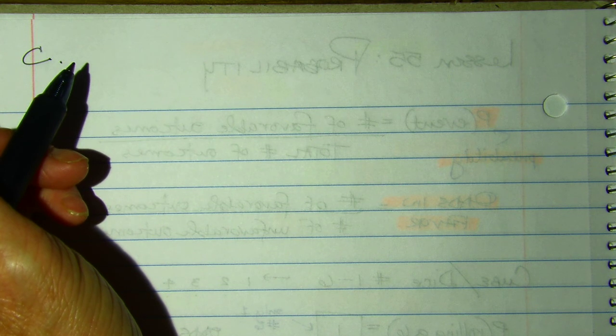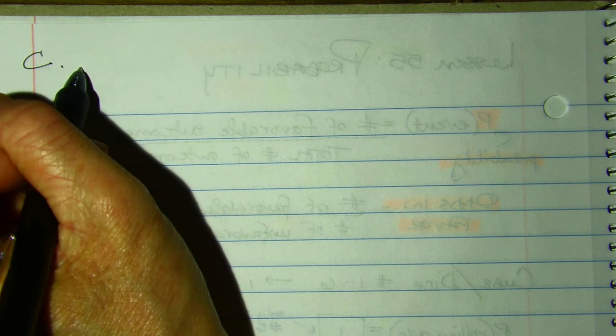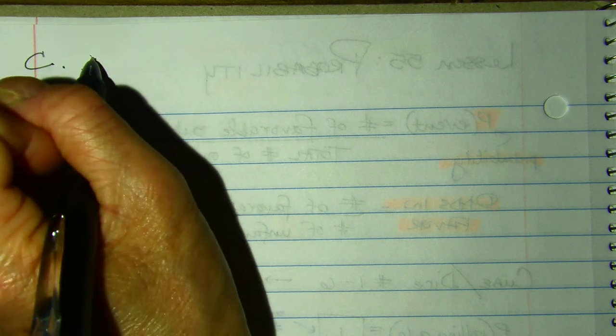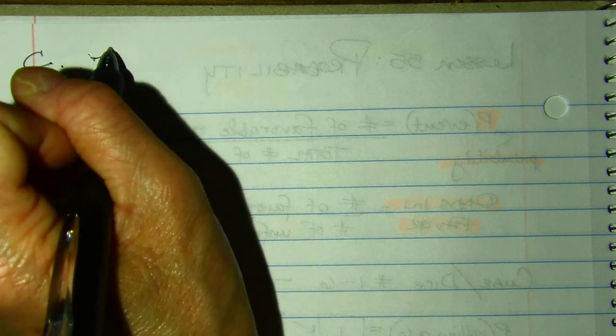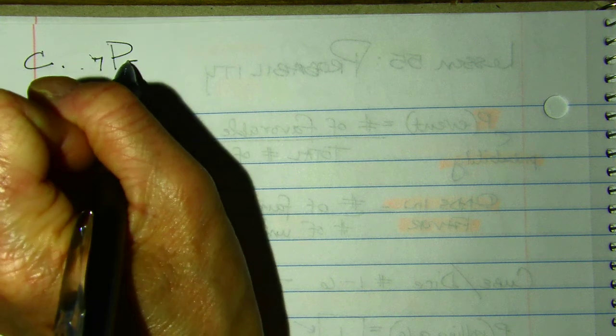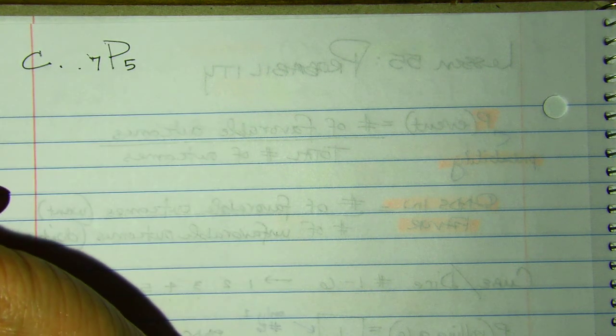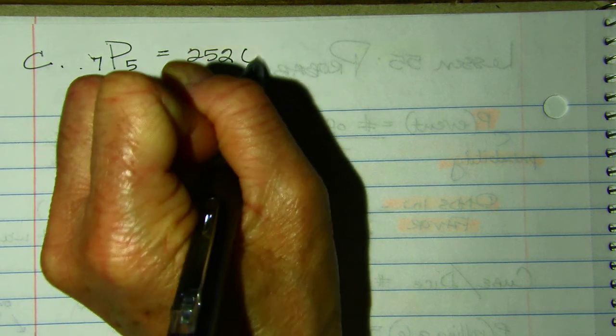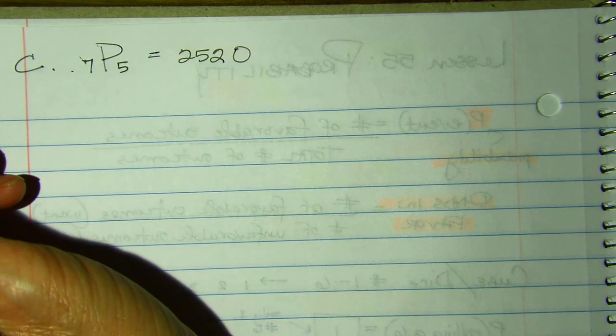In fact, I think I have the answer in my book wrong. I do. Okay. So I have 7, and I'm choosing to line up 5 of them. So this is actually a permutation. And if I enter that in my calculator, I get 2,520 ways that I can line them up.